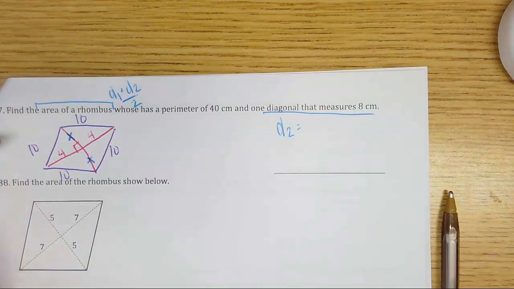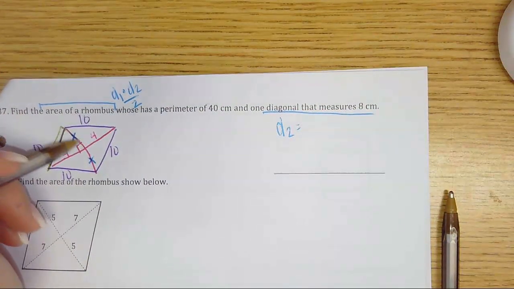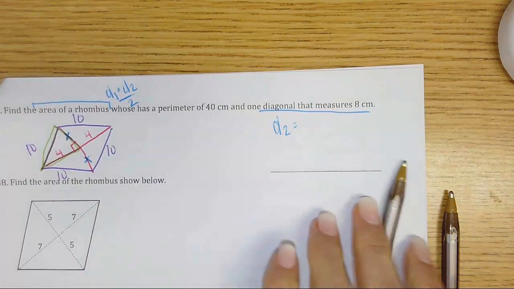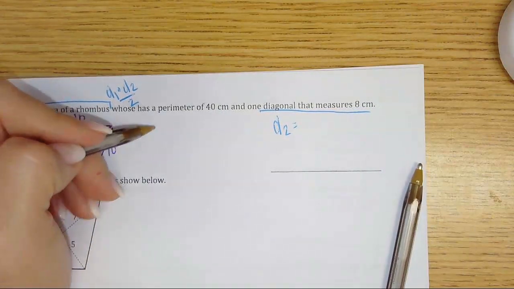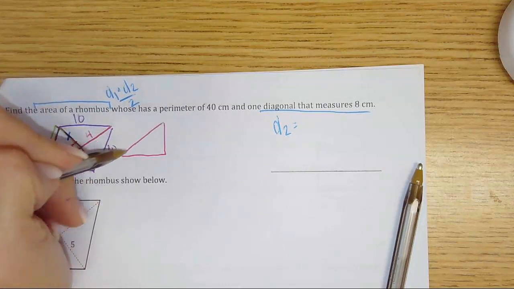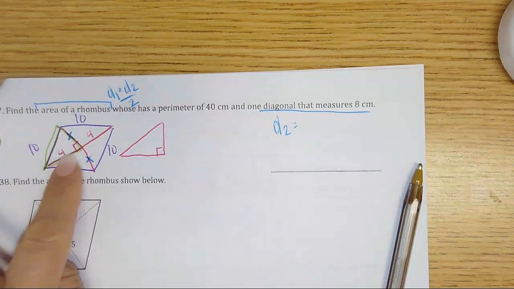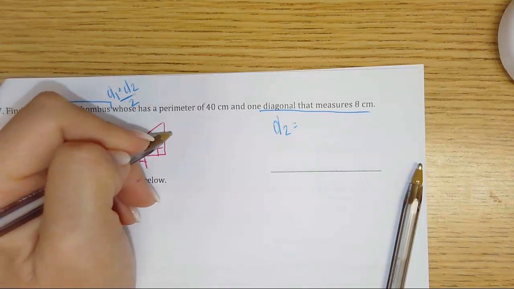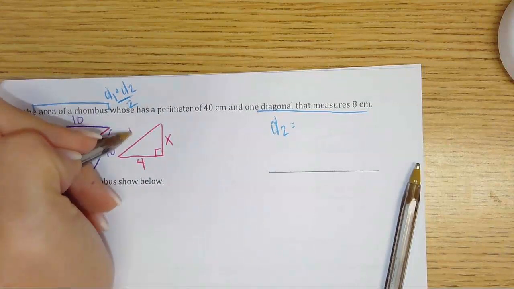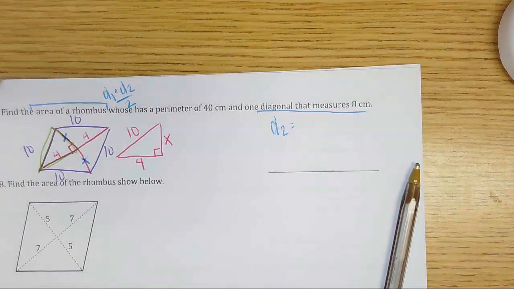So I'm hoping you guys can see that this is a right triangle. I'm going to redraw it to hopefully give you a better visual. All right, here's the 4. Here's what I'm solving for, and here's my 10. Okay, these are my two legs.